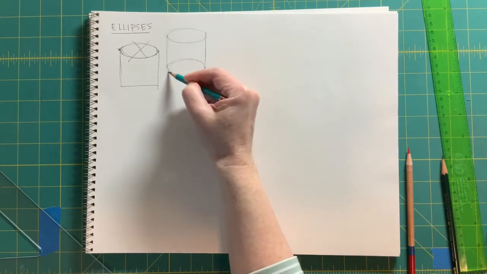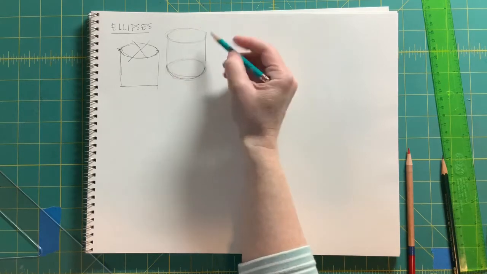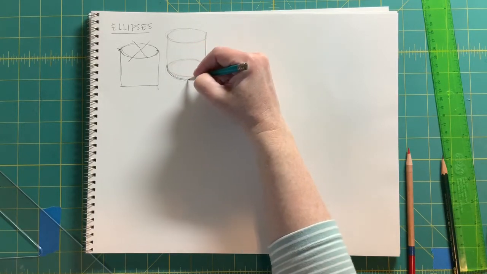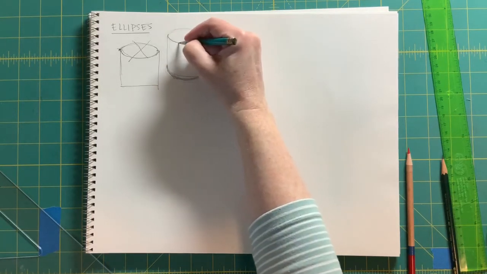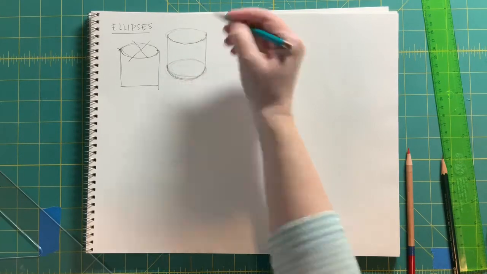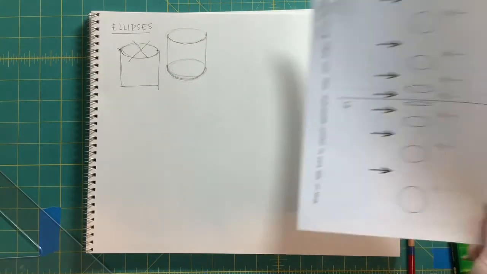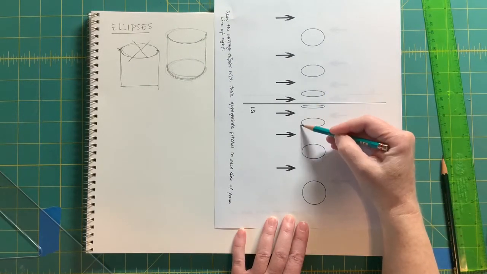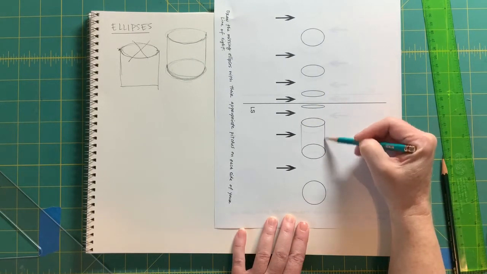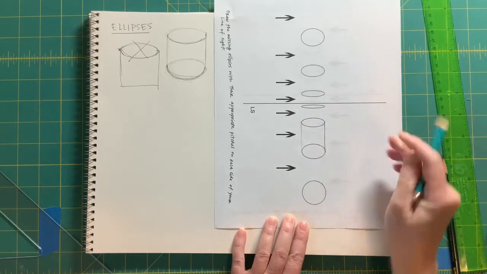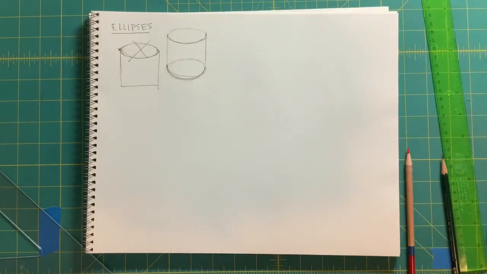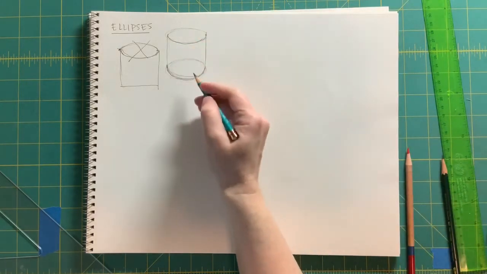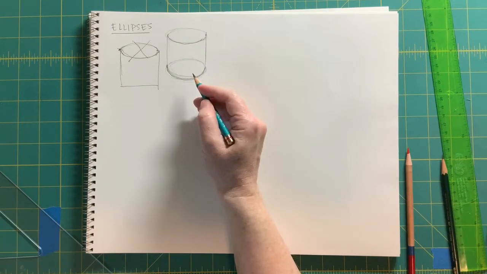The rate of pitch of that one would be more than this one. So this bottom edge would actually be more rounded than this. If we think back to the progression like this, if you were to make a can of soup out of this right here, see how the top is thinner than the bottom, right? So that's what we need to keep in mind as we're making ellipses.